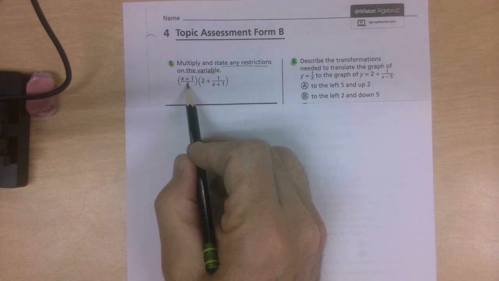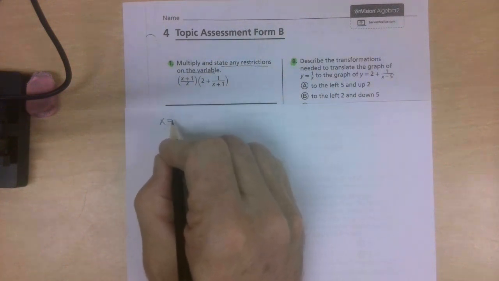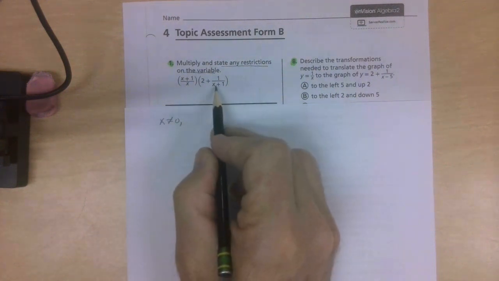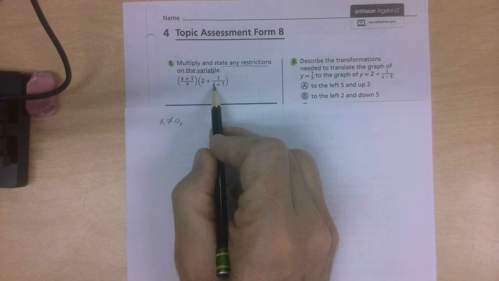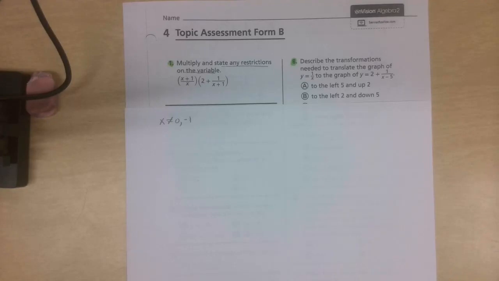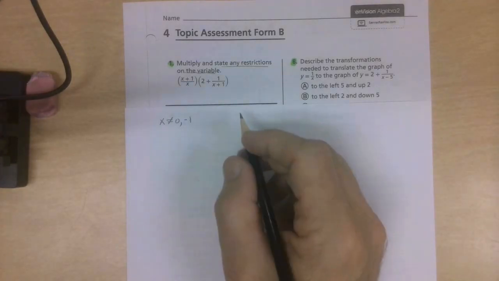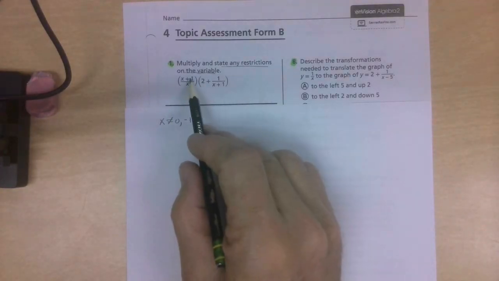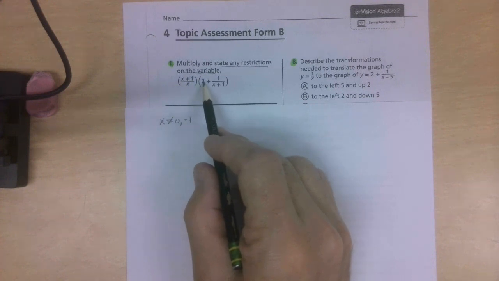So I look down here and I can see, number one, x cannot equal 0. I look down here, x cannot equal negative 1, because you can't have zeros in the denominator. So that's pretty easy. Now comes the hard work. I got to multiply. So I'm just going to distribute this times this.